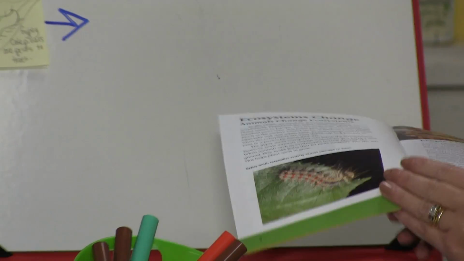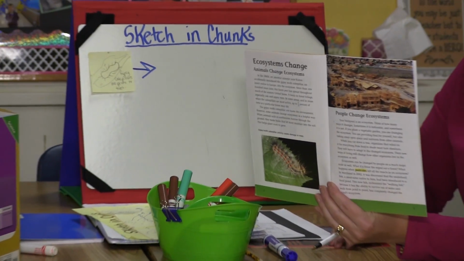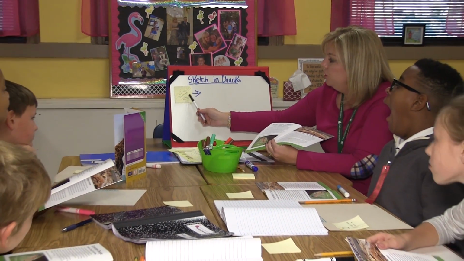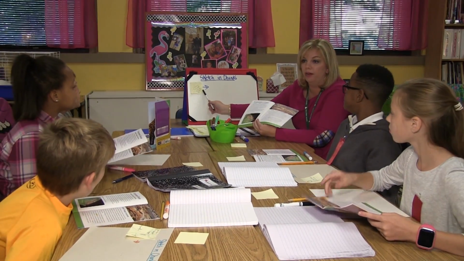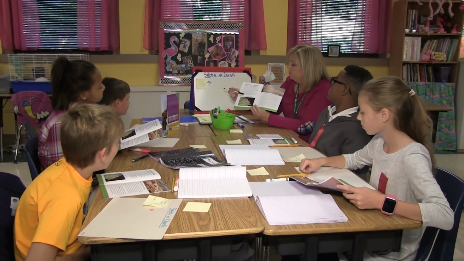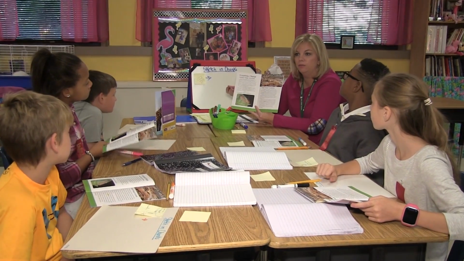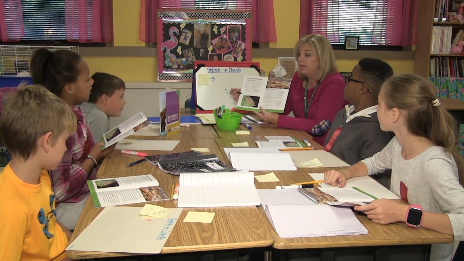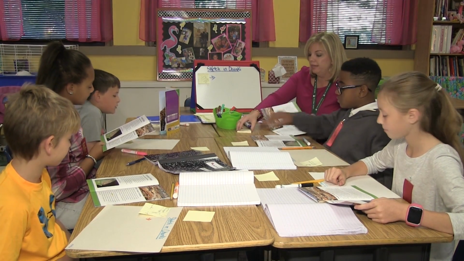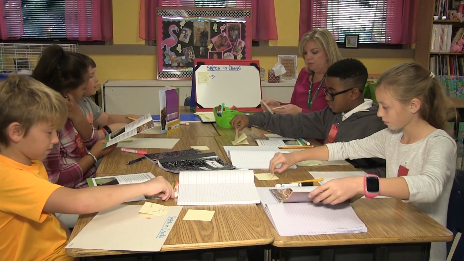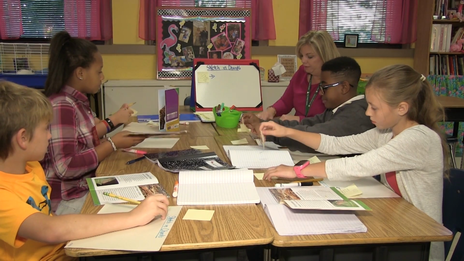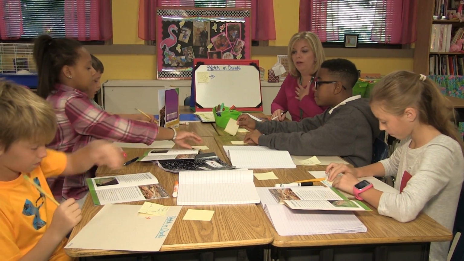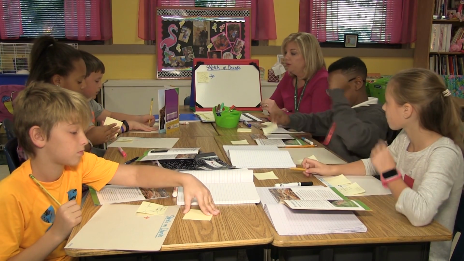All right, so we're going to think about that second paragraph. It's kind of different than that first paragraph. The first paragraph talked about the ways that the gypsy caterpillars hurt the environment. But the second paragraph, instead of talking about how animals hurt the environment, what did they tell us about? How they help the environment. So take your second sticky note, and what animal did they talk about on that one? Earthworms. So I'm going to draw a picture of the ground with earthworms.